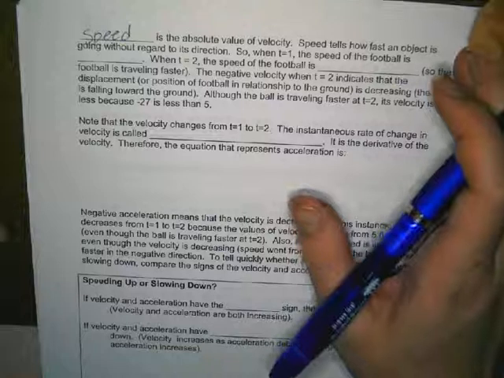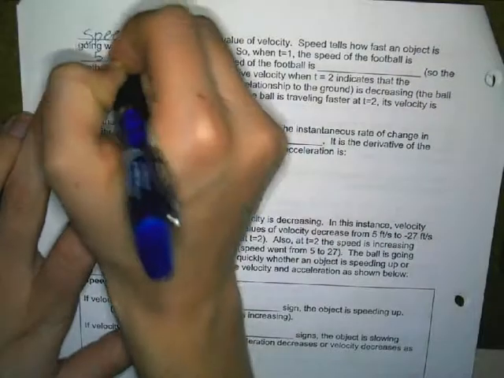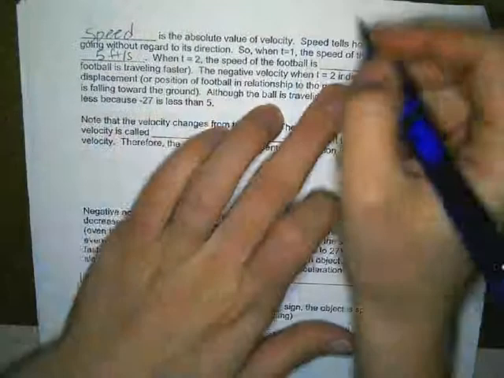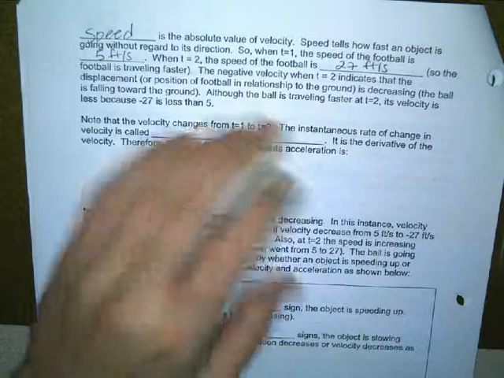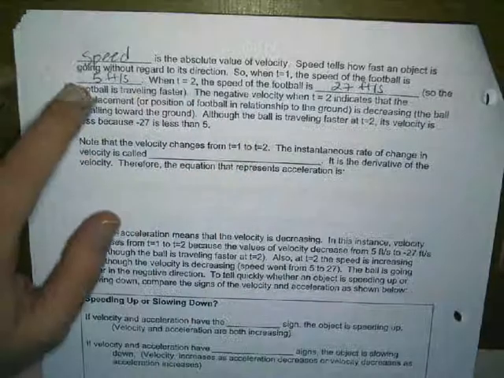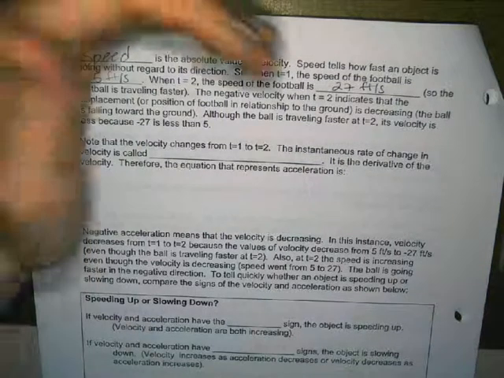When t equals 1, the speed of the football is 5 feet per second. When t equals 2, the speed is 27 feet per second. So the football is traveling faster, which makes sense because 5 feet per second isn't very fast, so it's probably somewhere on the upward stroke.